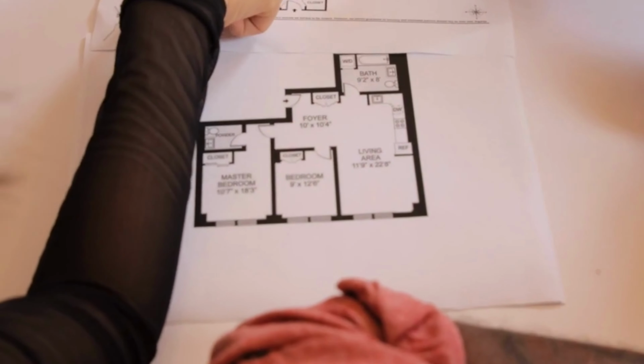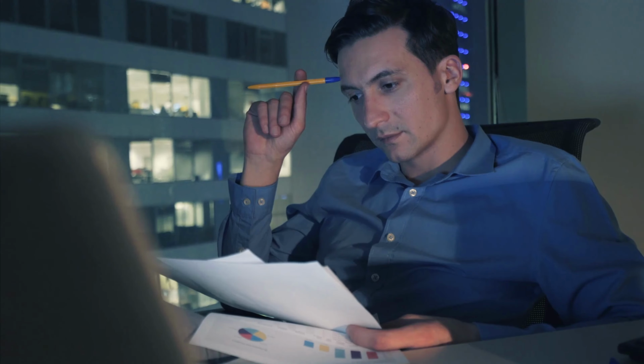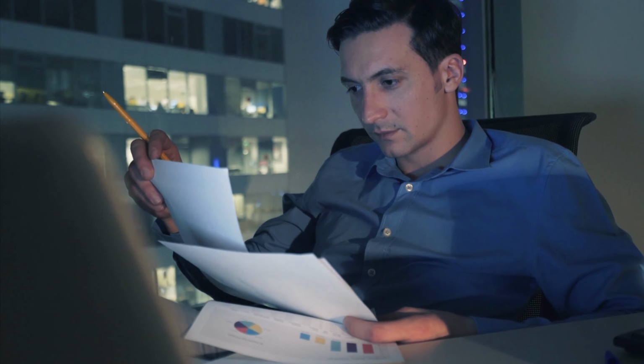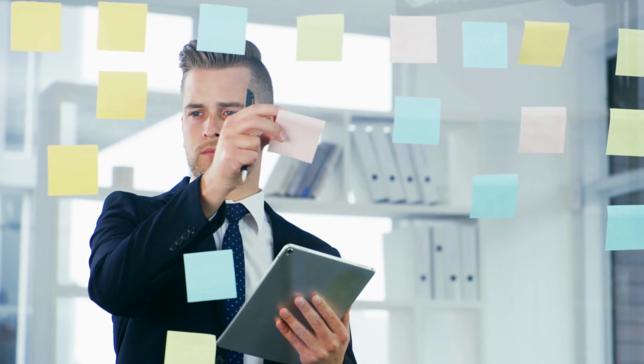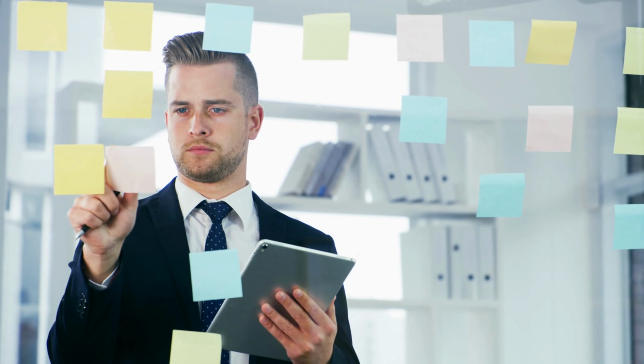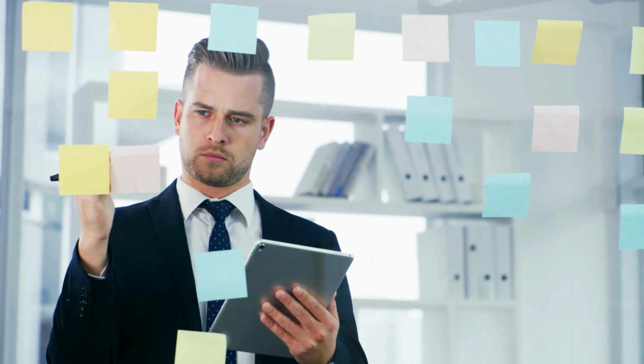Plan your bathroom layout. The first step in any bathroom renovation is to plan your layout. Consider the size of your bathroom, the existing plumbing, and your personal preferences. You may want to hire a professional to help you with this step, as they can ensure your new bathroom is both functional and aesthetically pleasing.